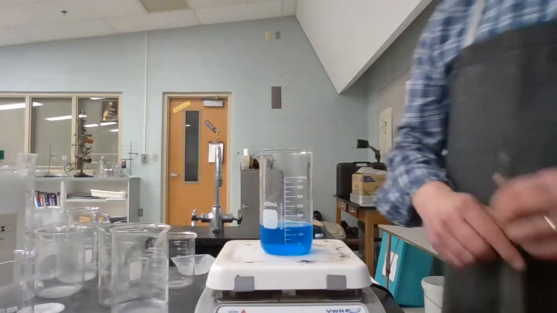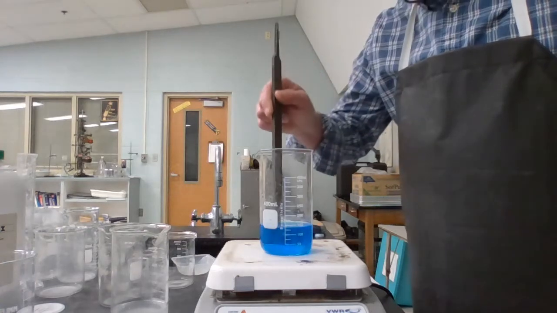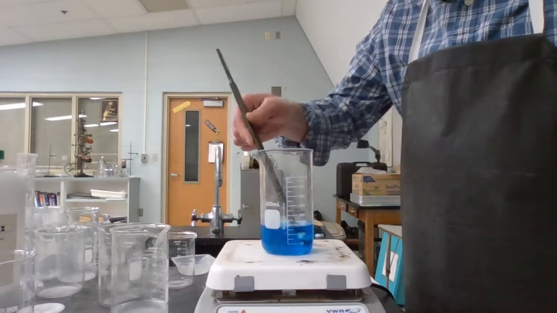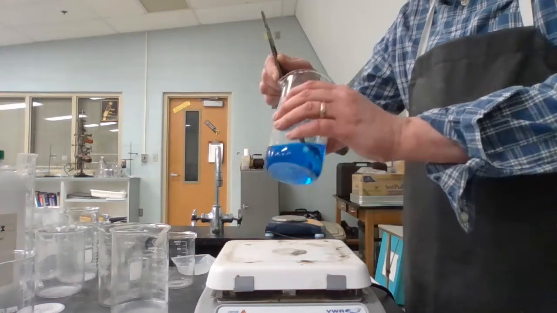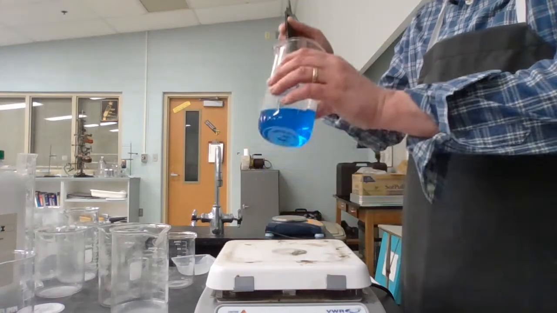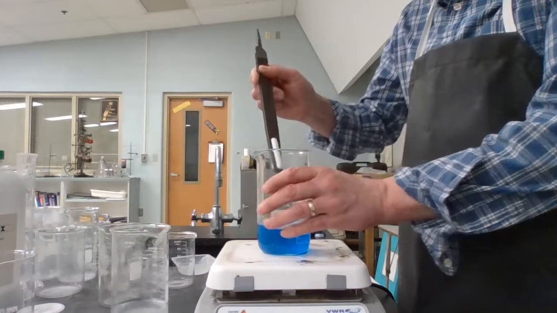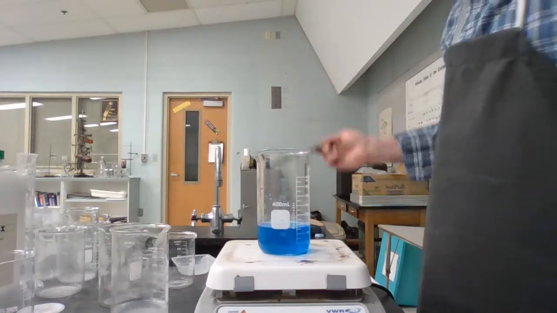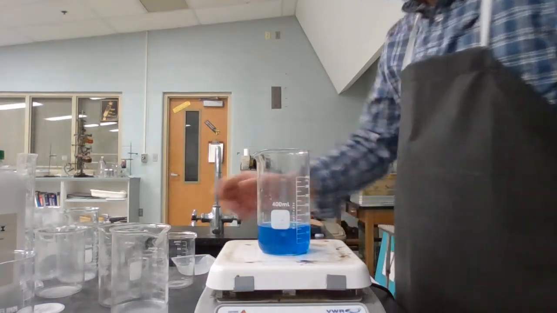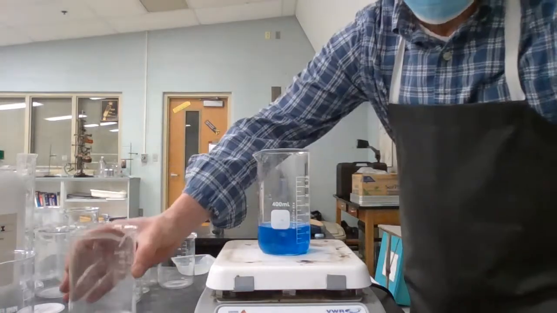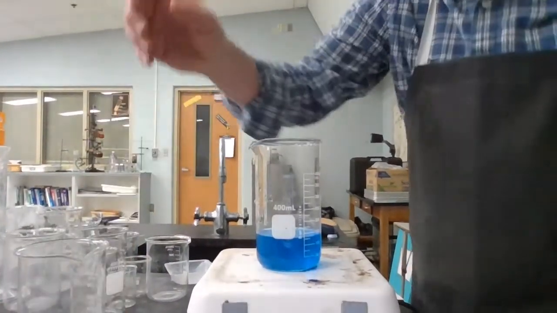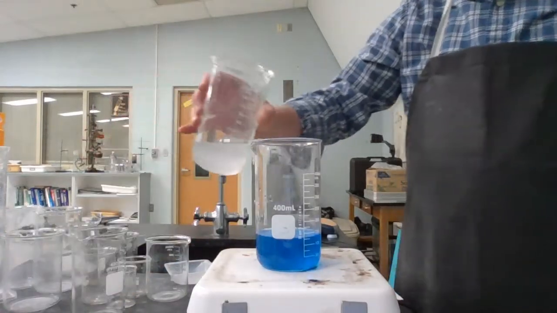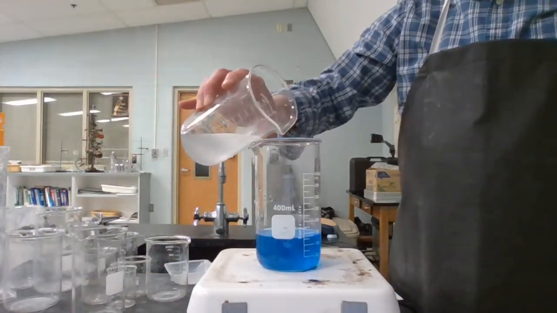All right, reaction 1. Let's take that magnet out of there. Not very magnetic. Oh, maybe because of the other magnet? Yeah, that other magnet in the hot plate was causing me trouble. All right, I got it. All right, here we go. First reaction. Let me move you up a little bit. So sodium hydroxide and copper sulfate.